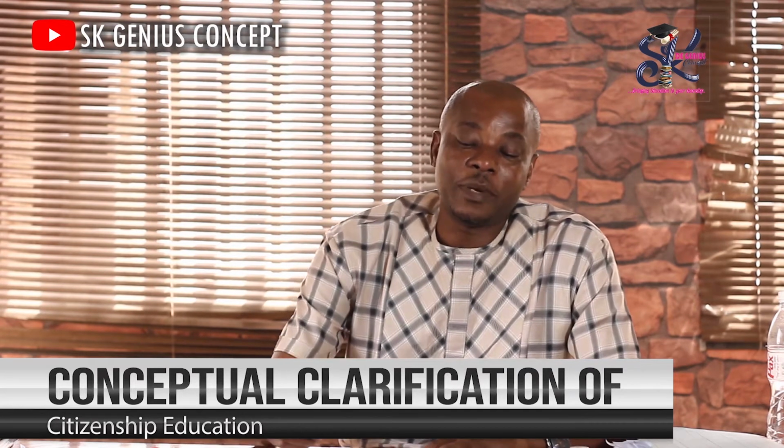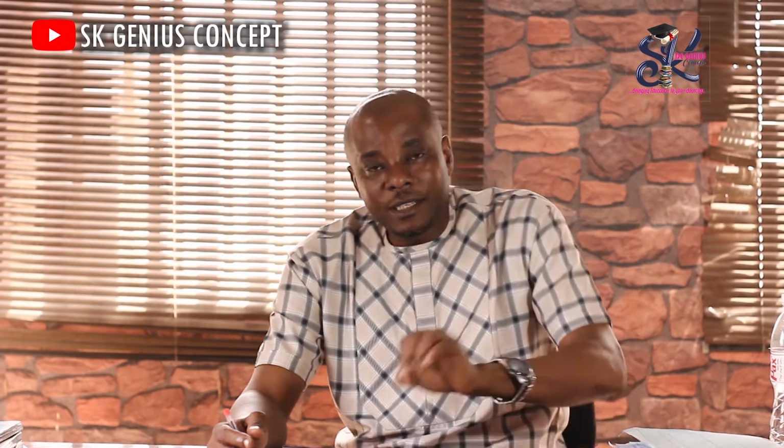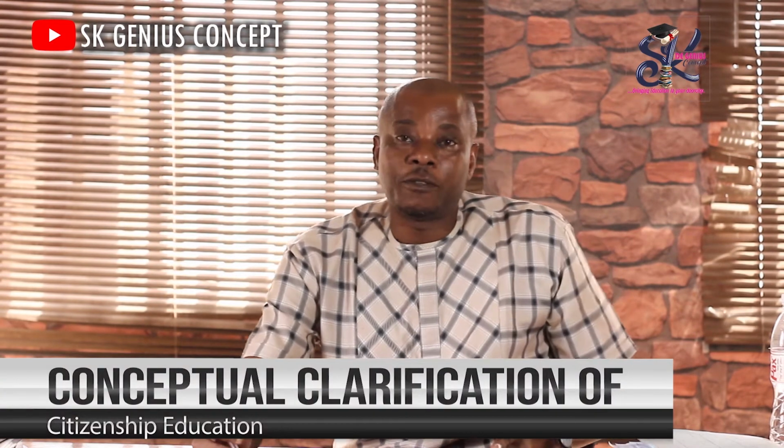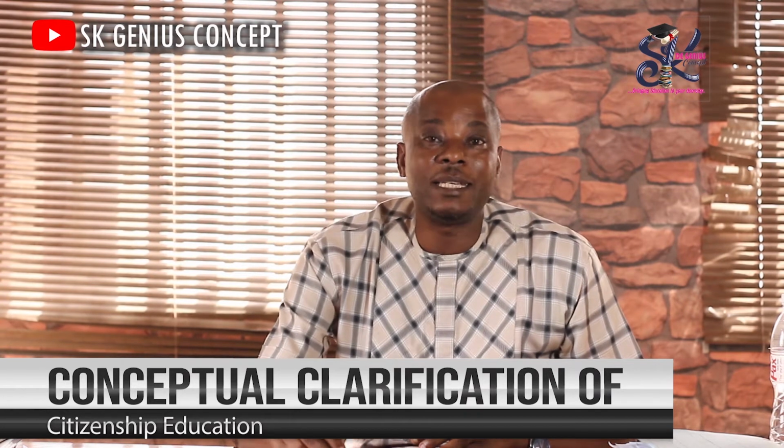From the face value, Citizenship Education, the term citizenship is derived from the Latin word civis, which means a member of a political society or state. But citizen, as a derivative from civis, connotes, according to Prof. Obasi Otuoko, membership of a political society or someone who has the legal rights in a state. When you extrapolate it further, it means someone who is legally recognized by the state and is entitled to the rights and privileges of that state and enjoys the benefits from such rights.